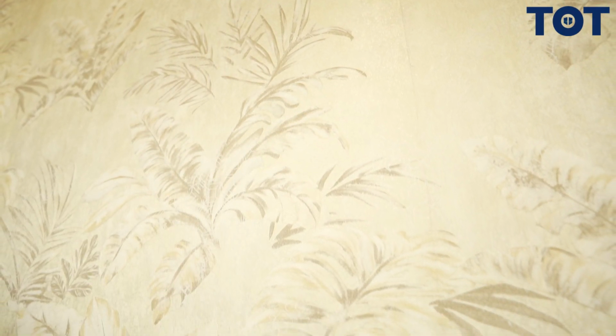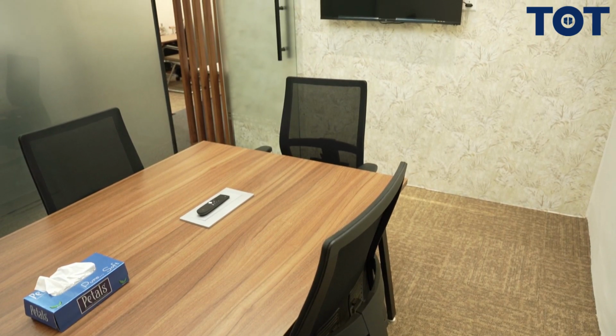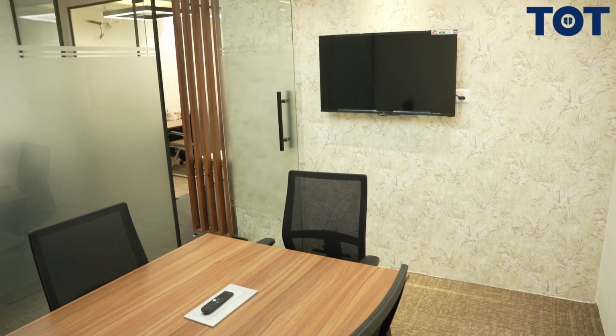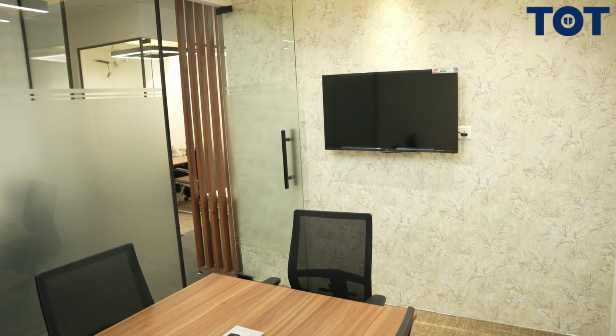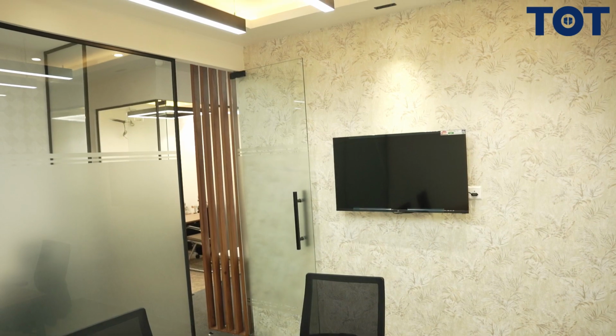It should not be very loud. So we had a plan to use it. It should have a grey touch and also a yellow color, which very much complements the space. So the idea which we had was to use a wallpaper which is very subtle.